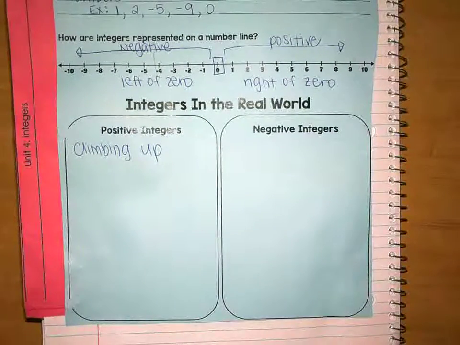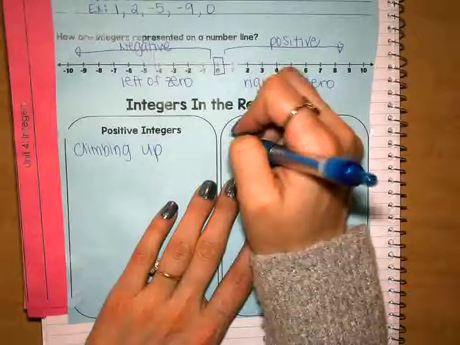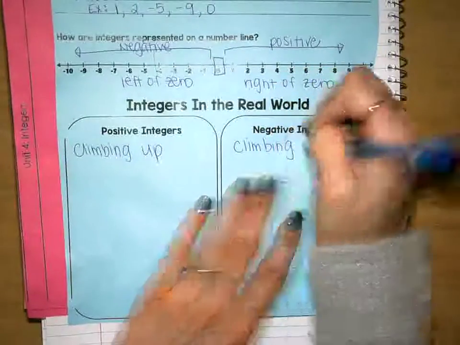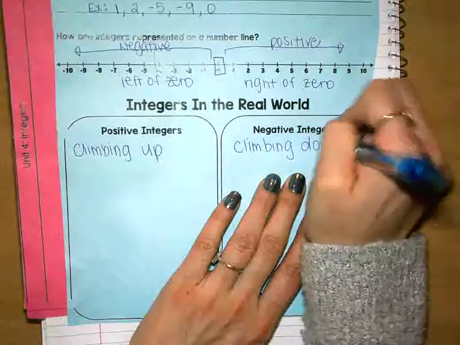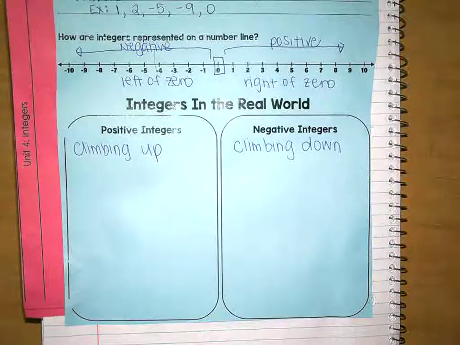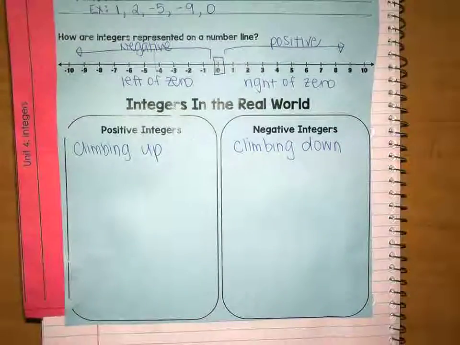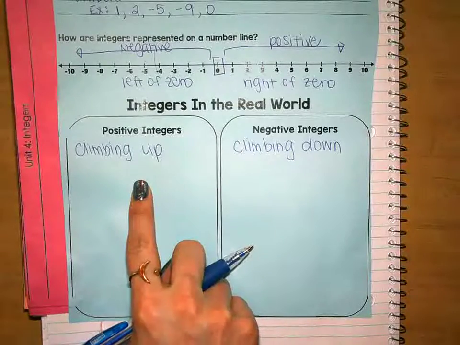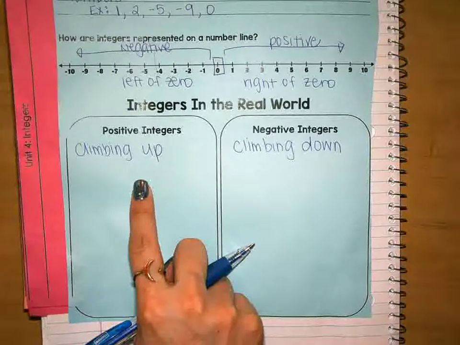So what do you think the opposite of climbing up would be? Climbing down. Anything that means going up means positive. Anything that means going down means negative. So if we talk about temperature then, what do you think a positive temperature would be?